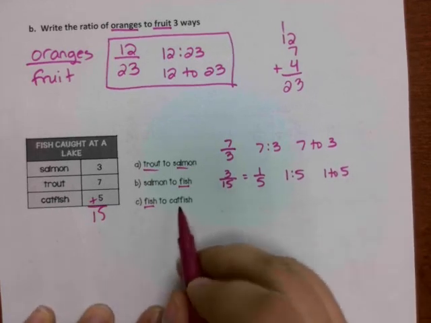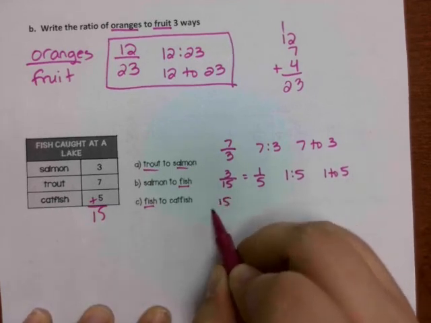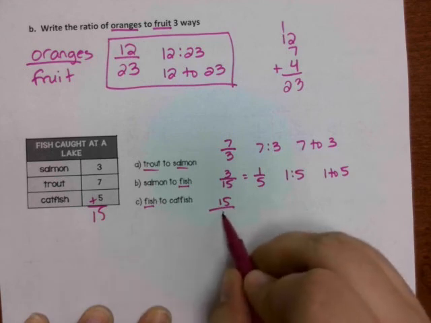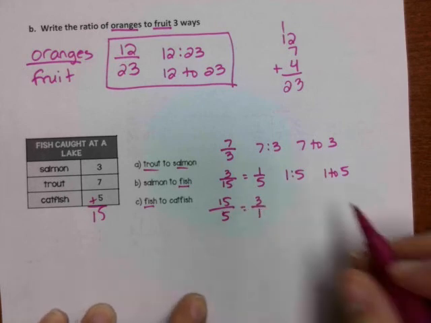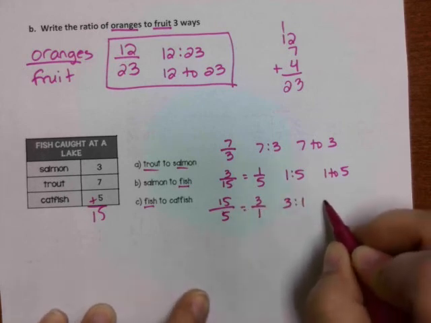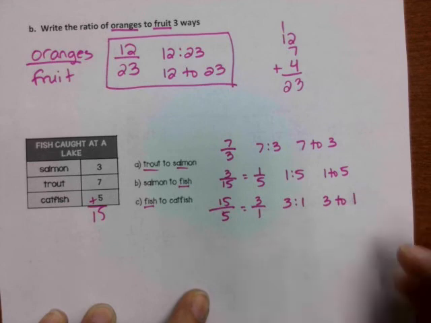And then fish to catfish. So that's 15, and then catfish was 5. That could be simplified by 5. So you get 3 over 1. And then that's 3 to 1 with the colon and 3 to 1 with the word "to."